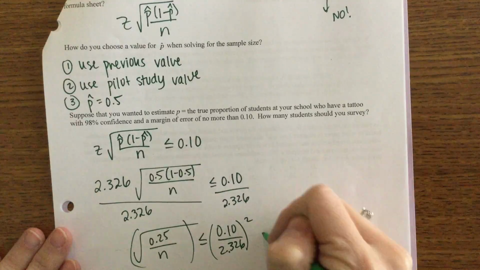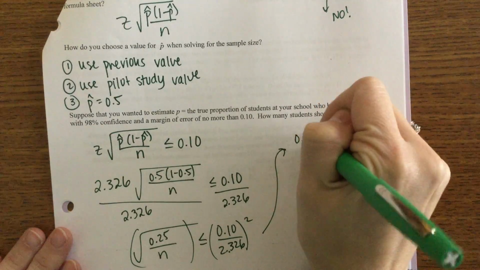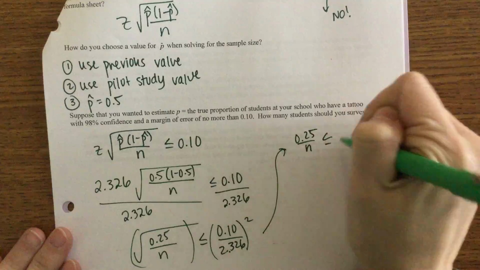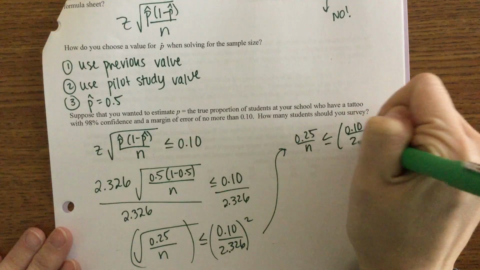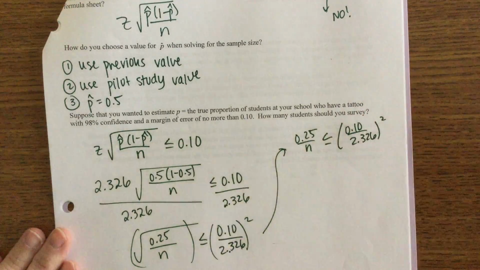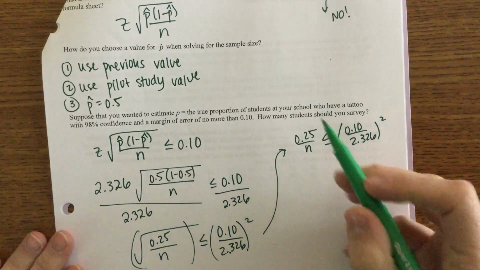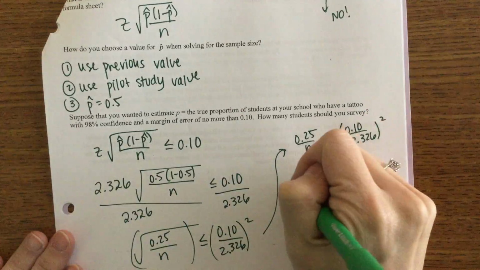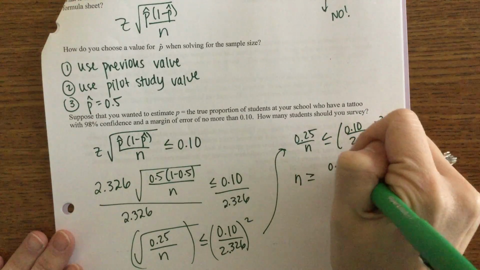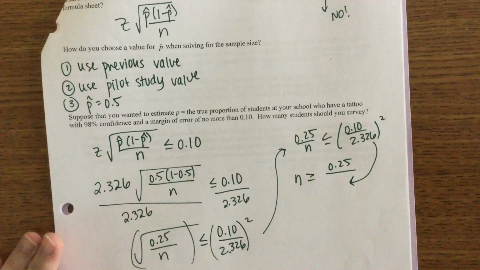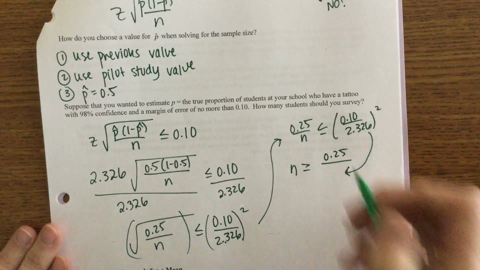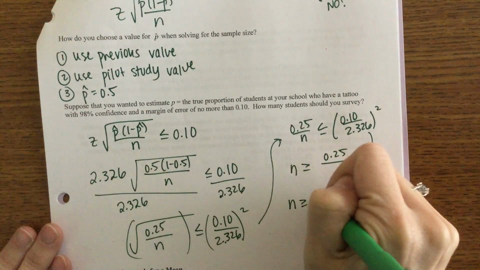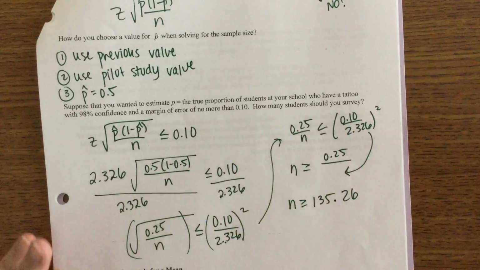So you're going to square that, so you end up with 0.25 over n is less than or equal to 0.1 over 2.326 squared. Ultimately, you're going to multiply by n and divide by whatever that quantity is. So you're going to get n is greater than or equal to 0.25 divided by that whole thing, which is 135.26 about.